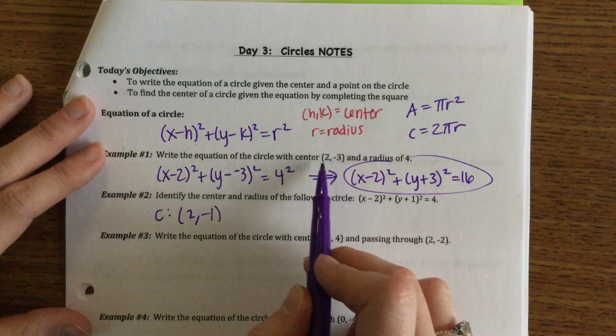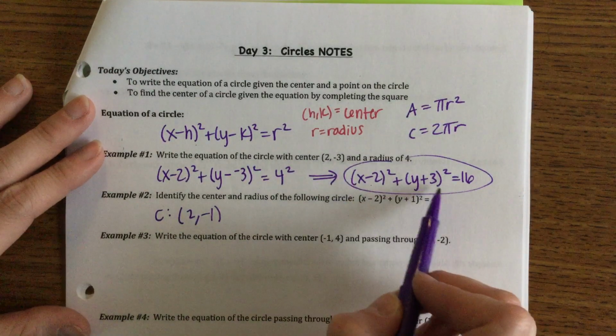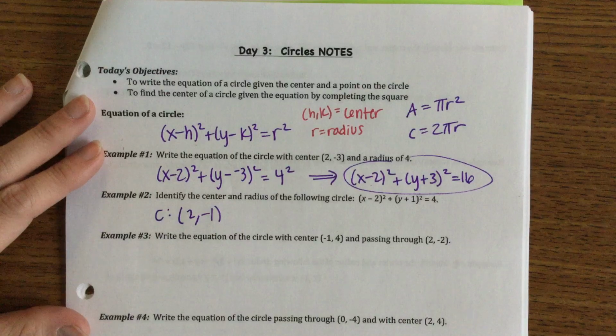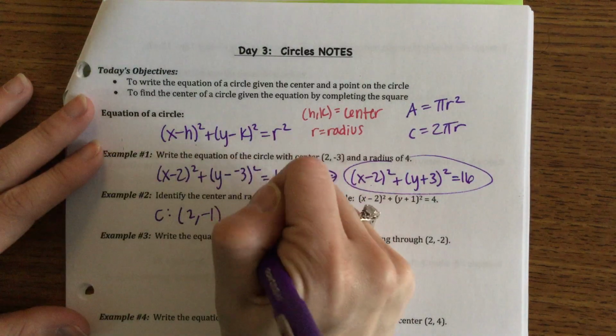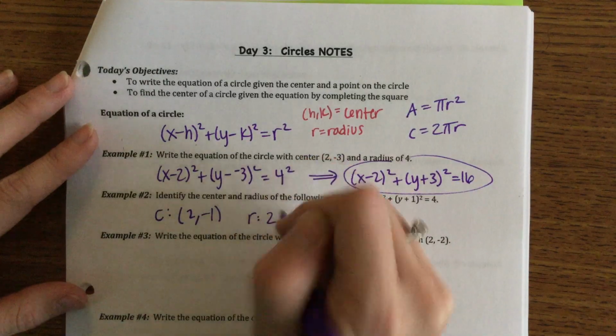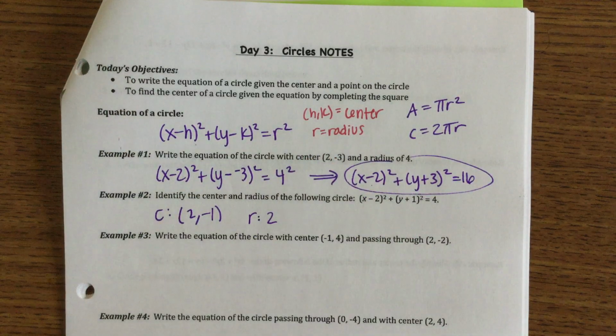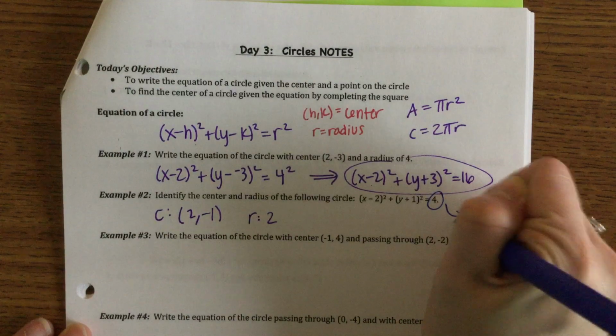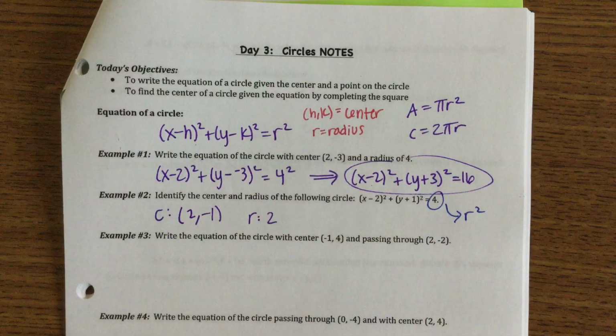So just like here, positive 2 became negative 2, negative 3 became positive 3. You're always going to be flipping the signs. So center is 2, negative 1. Radius? 2. Radius is 2. So this 4, remember, is the radius squared.